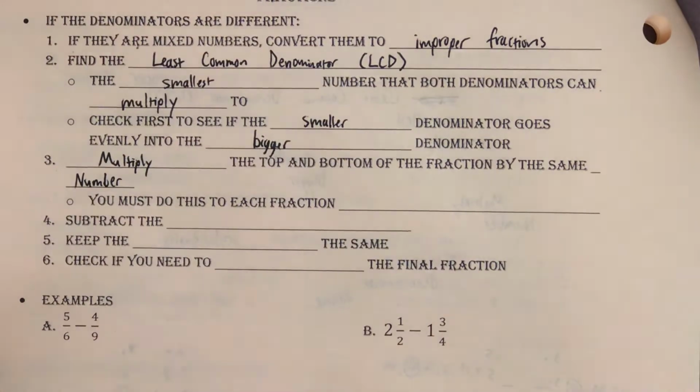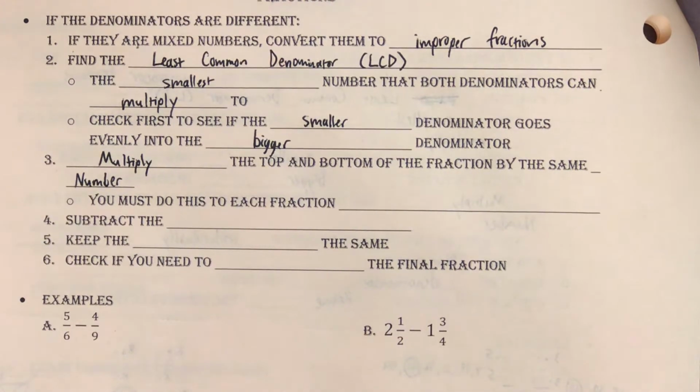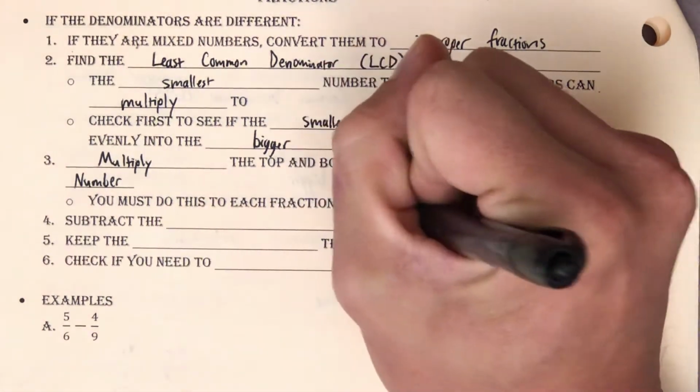But remember, that number is not going to be the same for both fractions. If it was the same for both fractions, that would mean we already had the same denominator. So if I multiply the first fraction in the subtraction problem by 3, I multiply the denominator by 3, I also have to multiply the numerator, the top number, by 3. I may have to multiply the second fraction by 4, so I've got to multiply the denominator of that by 4 and the numerator of that by 4. So it's never going to be the same number for both fractions, but it's going to be the same number for the top and bottom of a single fraction. And again, just a reminder, you must do this to each fraction individually.